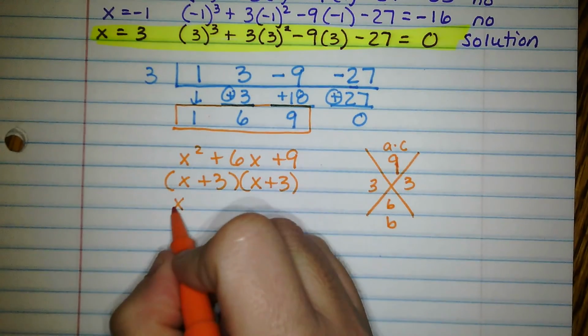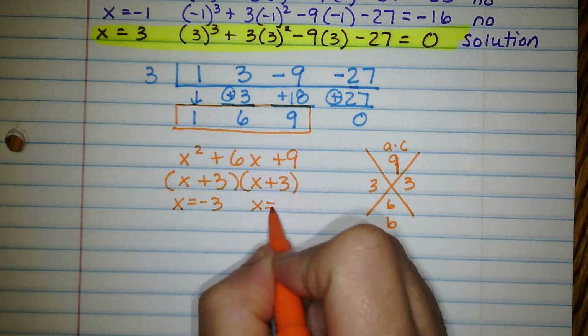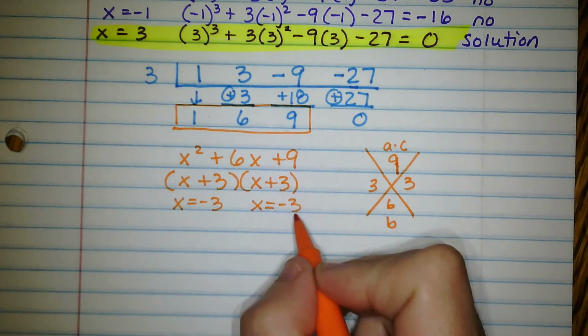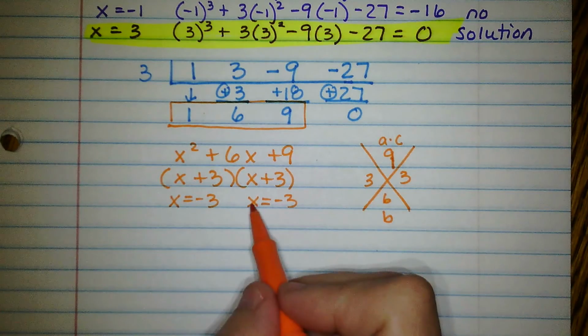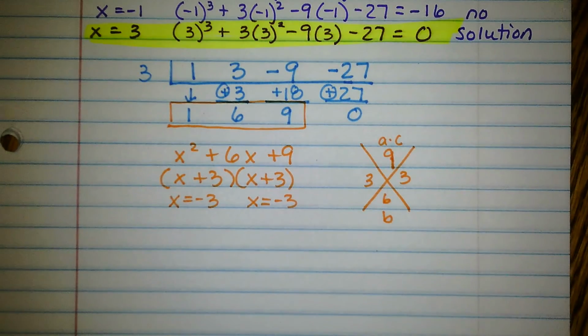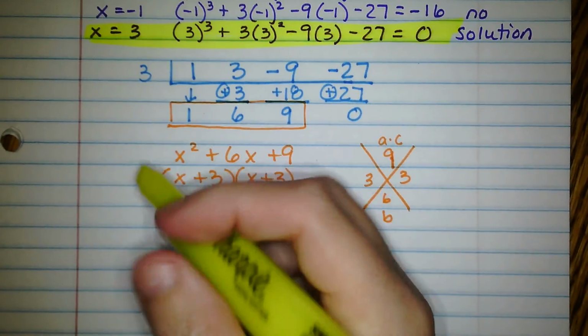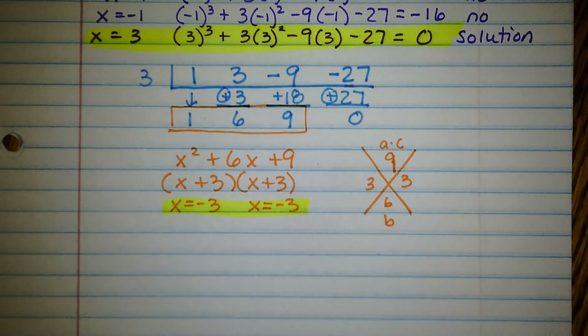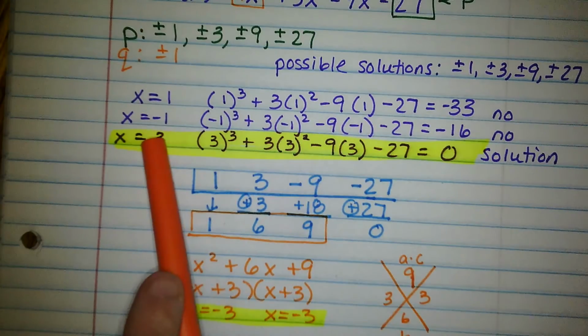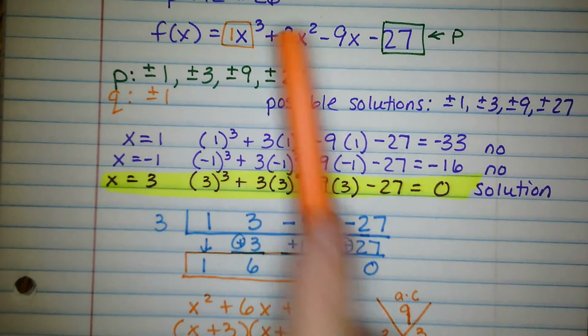That means I have x equals negative 3 and x equals negative 3. This is a double root, guys. When we go to graph this, that's something that's going to happen. Okay, double root. Those are our solutions. I can't wait to graph this one. It's so cool to see it all unfold. So there's our 3, 1, 2, 3 with a degree of 3. So there you go.